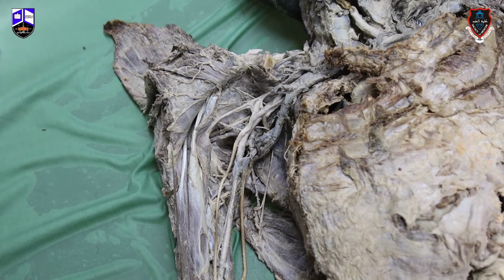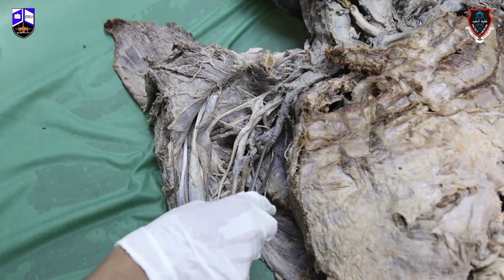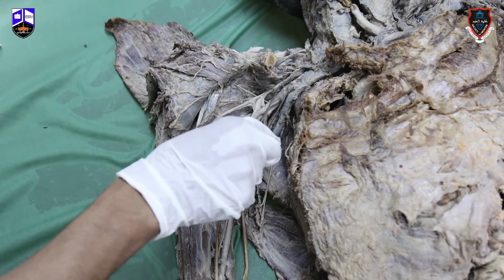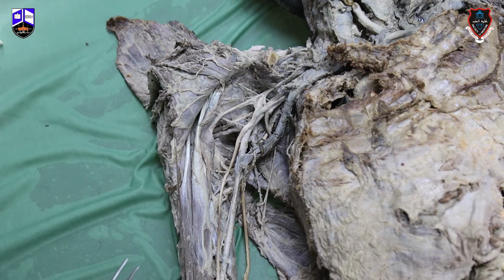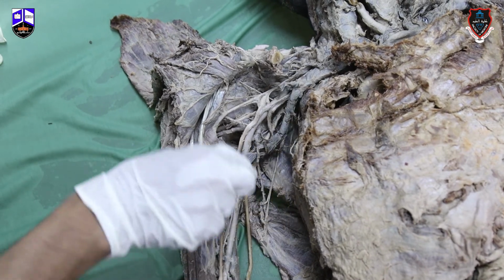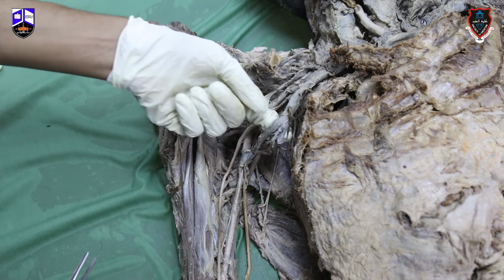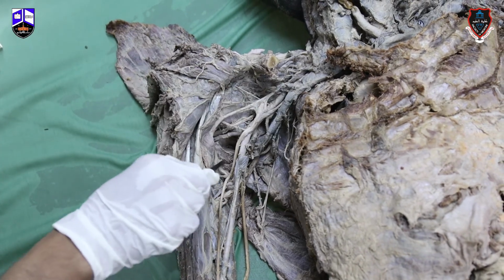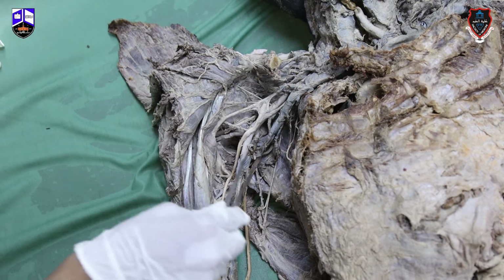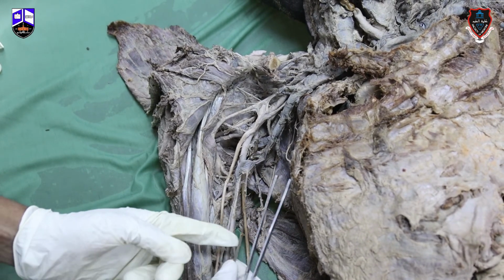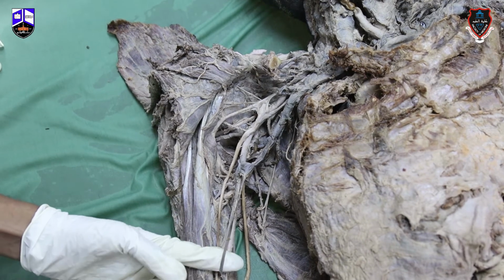Now let's move to the axillary vein. As we said, it has an anteromedial relation to the artery. The axillary vein commences at the lower border of teres major as a continuation of this vein, which is the basilic vein.